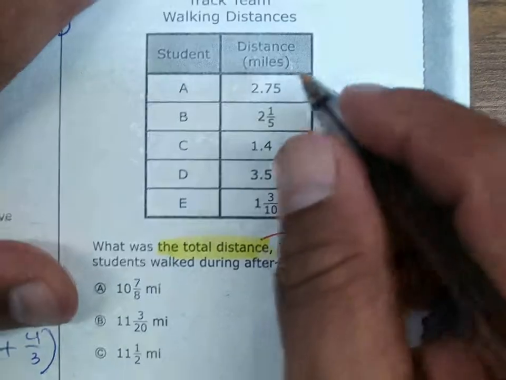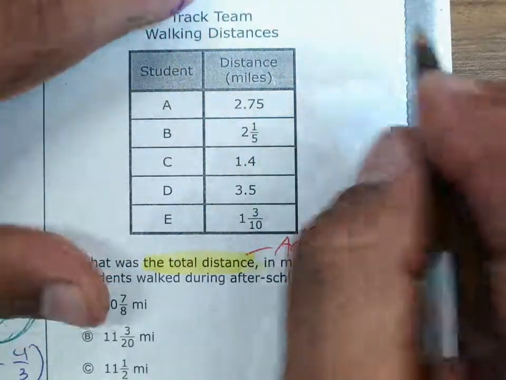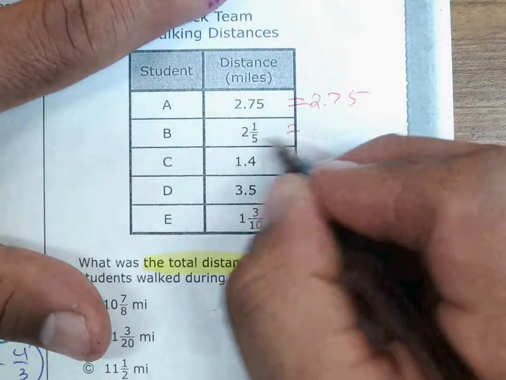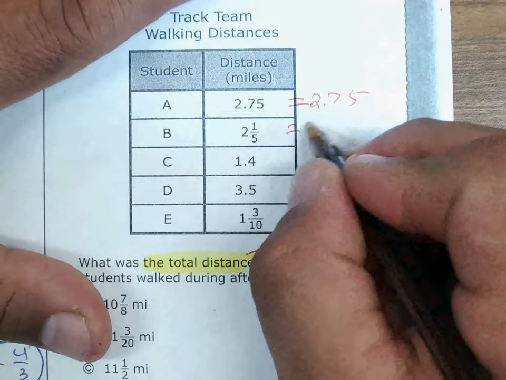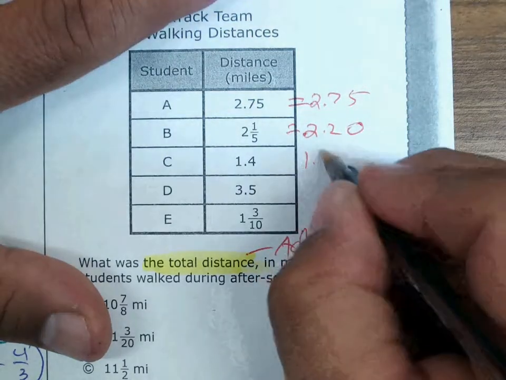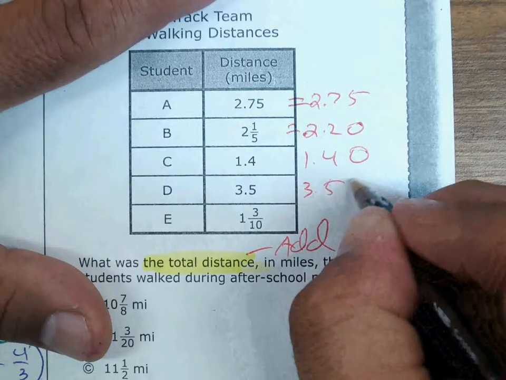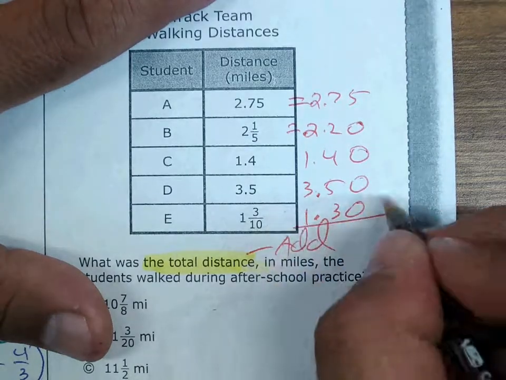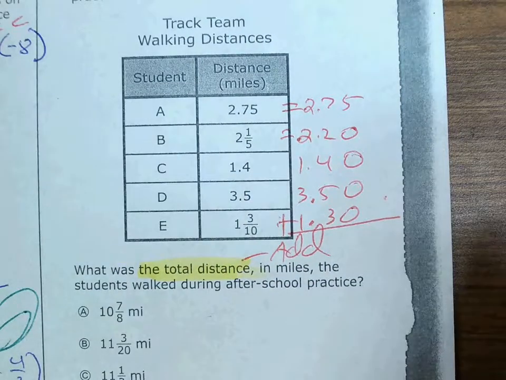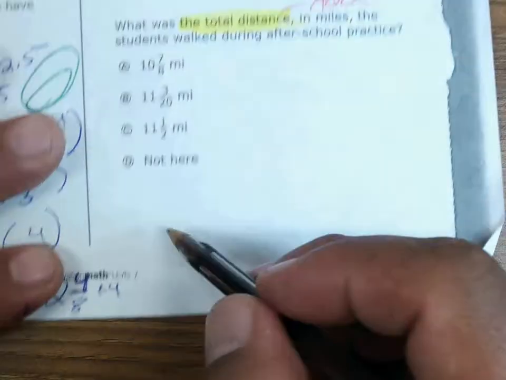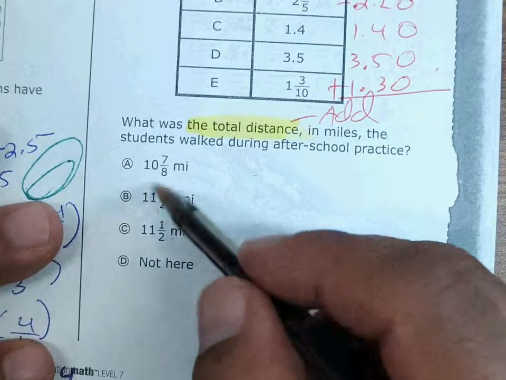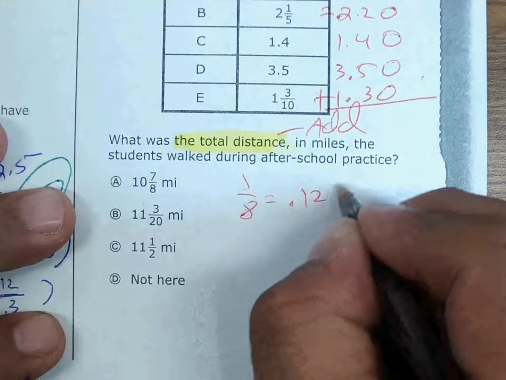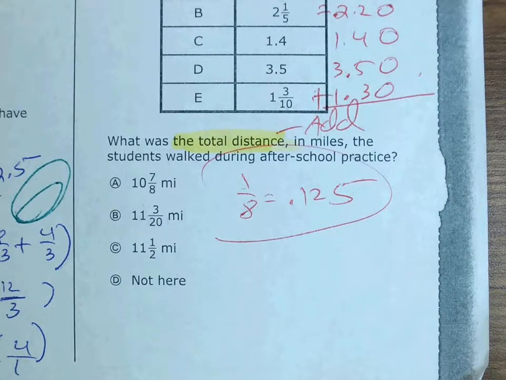So add them up. And you have your decimals, fractions, mixed numbers. Well, let's make them all decimals. So this is 2.75. 2 1/5, I've told you to remember 1 over 5. That's 2.2. This is 1.4. We'll put a 0 there. And this is 3.5. And you should know 3 over 10. That's 1.30. Okay, all you're going to do is add them up. And you get your answer. You just got to remember how to convert. Don't forget the 7/8, 3/8. Remember, 1/8 equals 0.125.